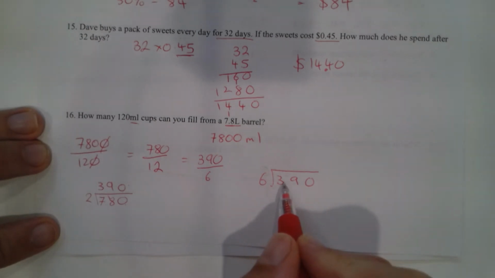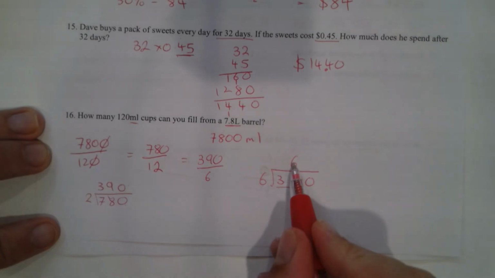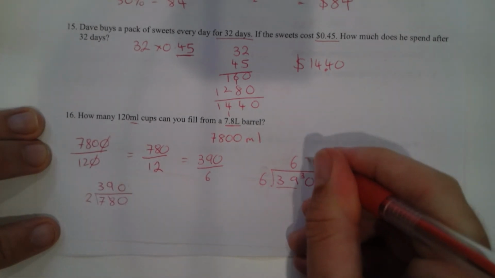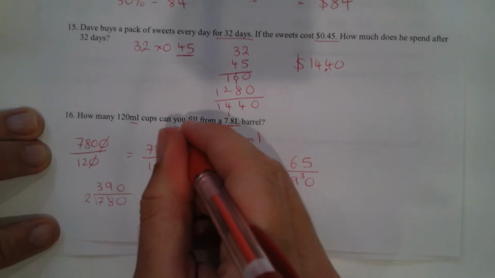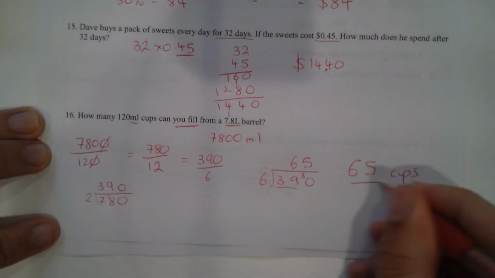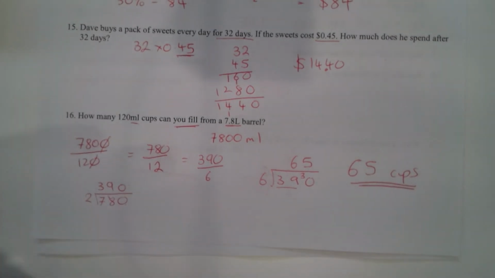So 6 can't go into 3. 6 goes into 39 6 times. 6 times 6 is 36, so there's 3 left over, and 6 goes into 30 5 times. So how many cups can you fill? We can fill 65 cups to get our answer there. Obviously very difficult questions near the end.